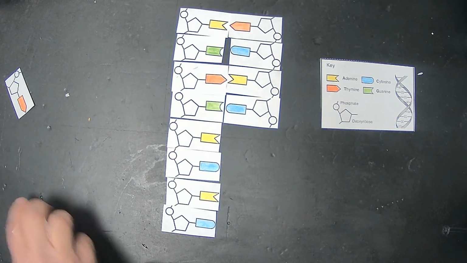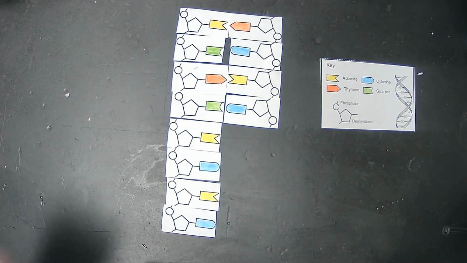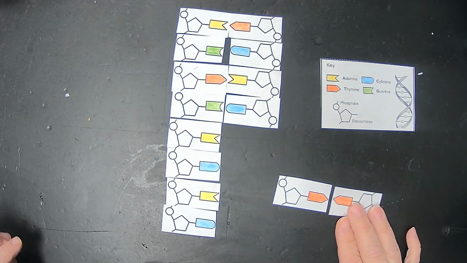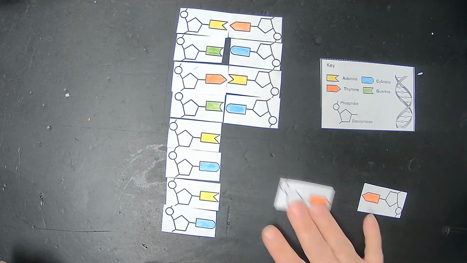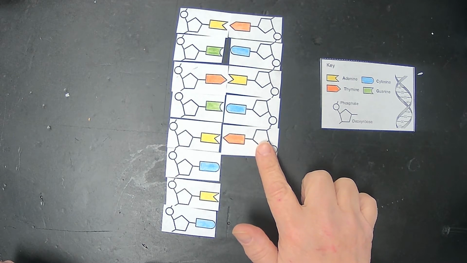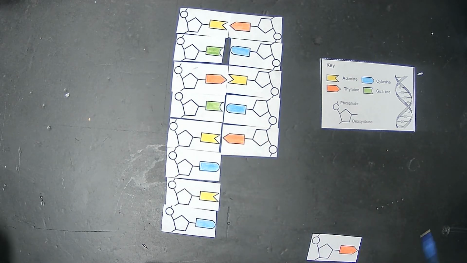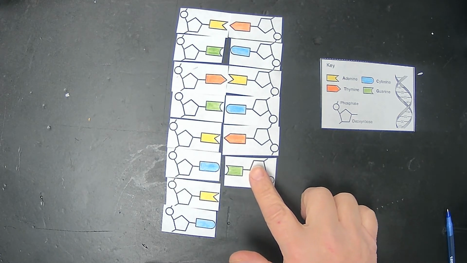You can't do this, right? You cannot do that, because they don't complement each other, they don't fit together. But I can take this thymine and put it right there with adenine. And then here, I know I'm going to need a guanine, like that.